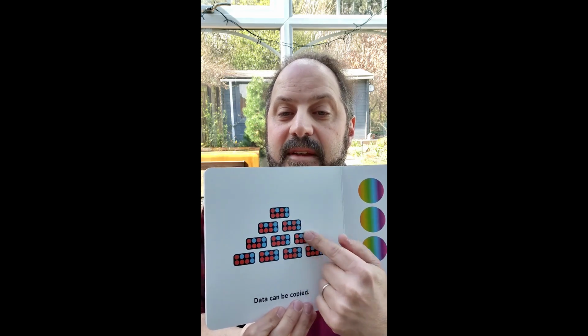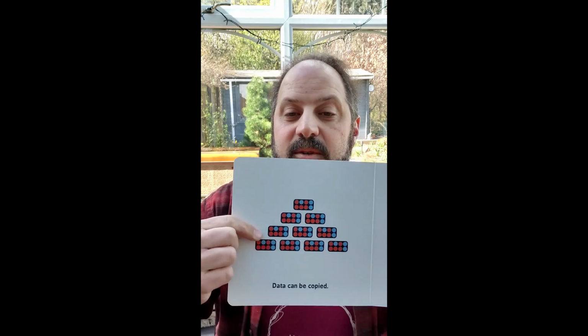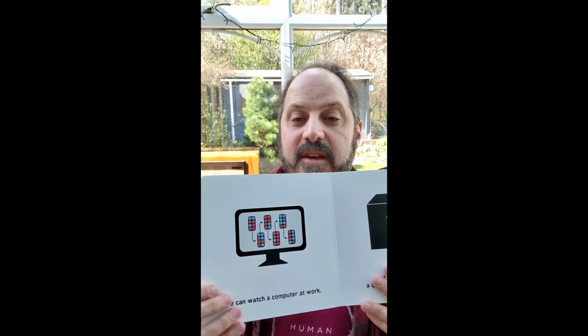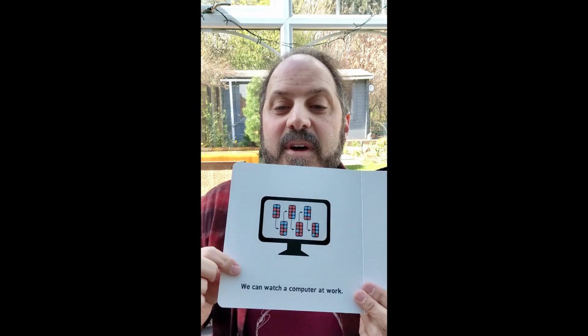Regular data with zeros and ones can be copied, because you can copy the zeros and ones, but quantum data cannot be copied because you don't know what the data state is. It has to be identified after it's done its computation, or else we haven't collapsed the waveform, but we won't talk about that right now.